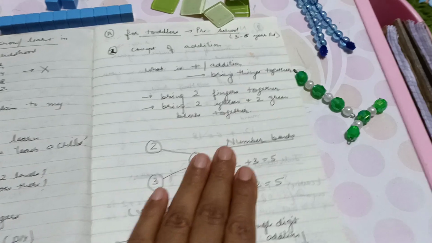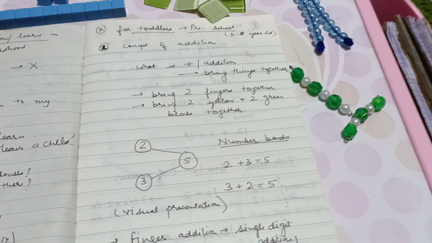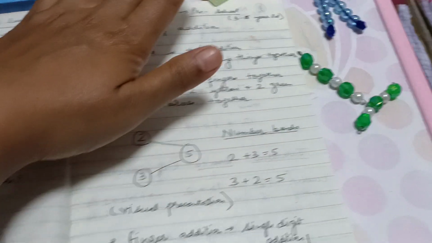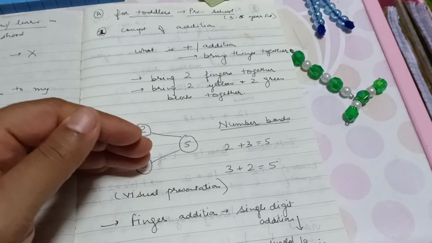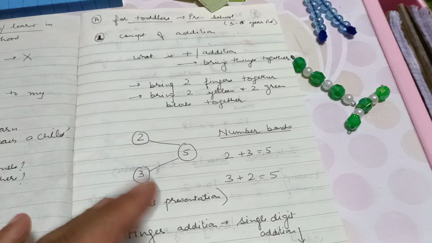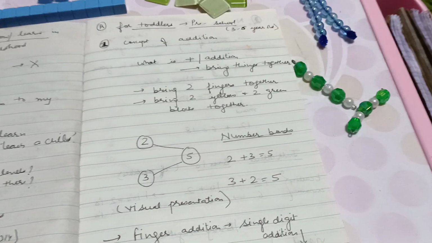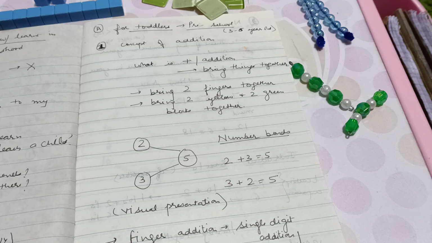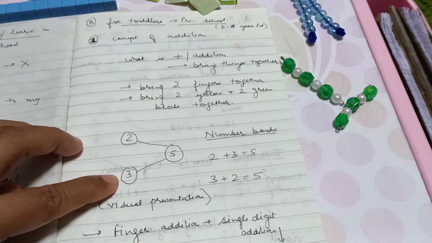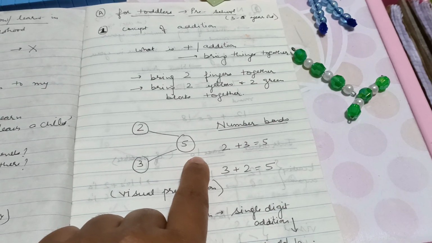Then if possible, when the child is near about 4 or 5 years old, depending on the mastery of the fingers, you can show it visually, like if the child is using pencil or pen. My elder one was using pens and pencils comfortably near about 5 plus. So we used, like, see, number 5, it means 2 and 3 come together to make number 5.